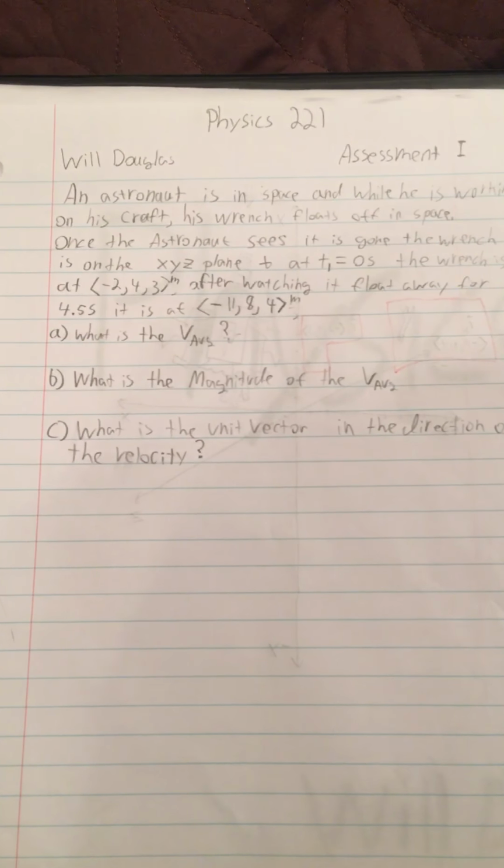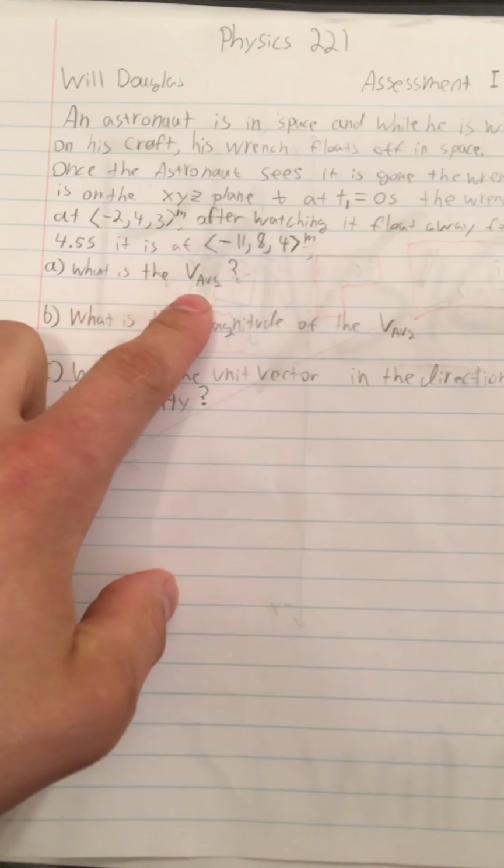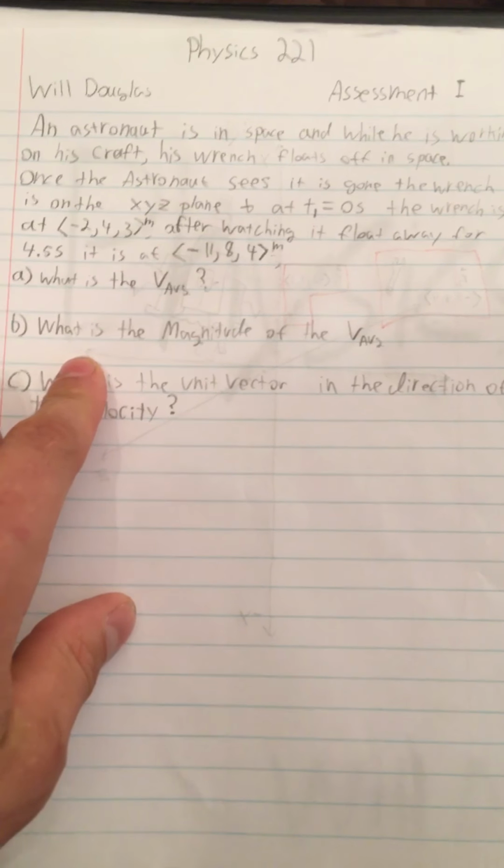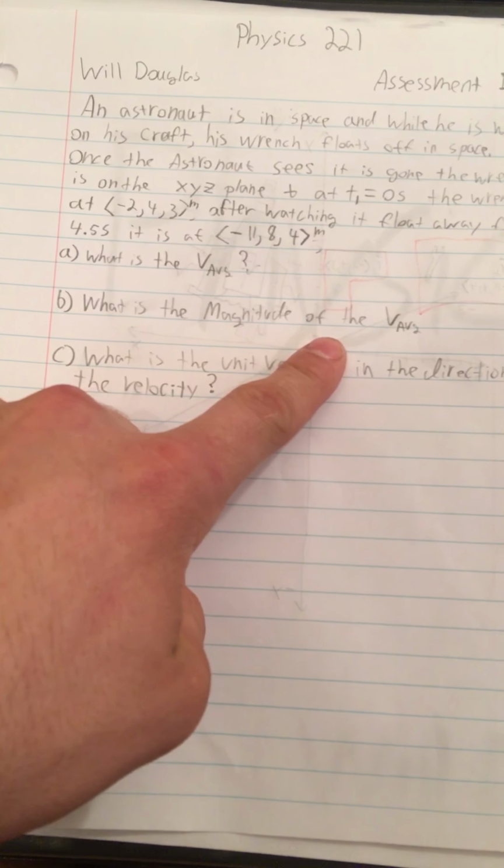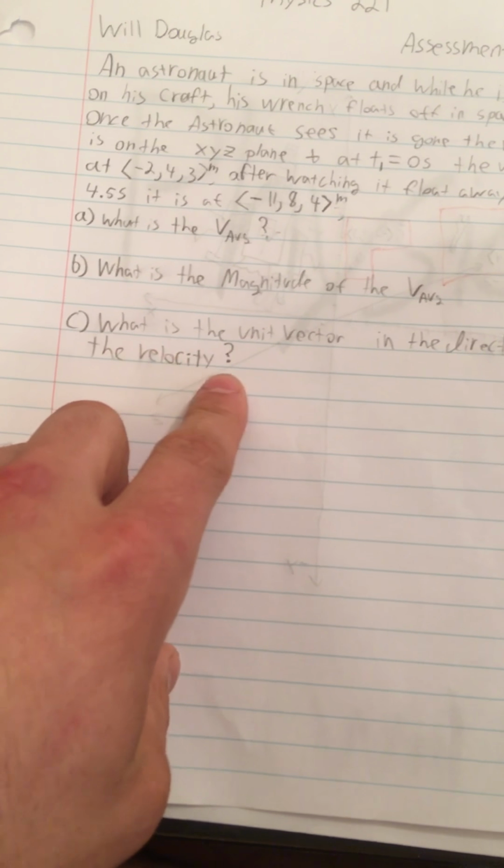So here in this problem, we want to find what is the average velocity. We want to figure out what is the magnitude of the average velocity. And we want to see what the unit vector is and the direction of the velocity.